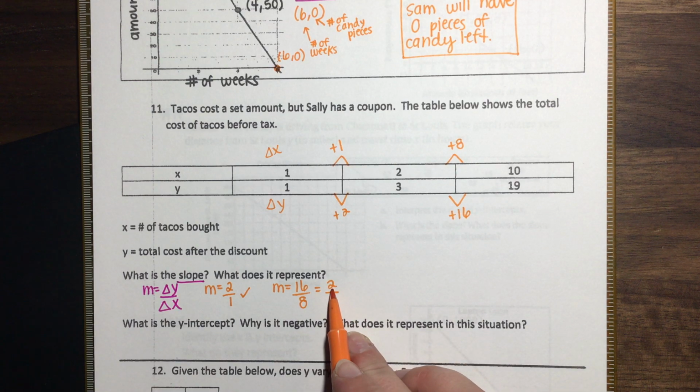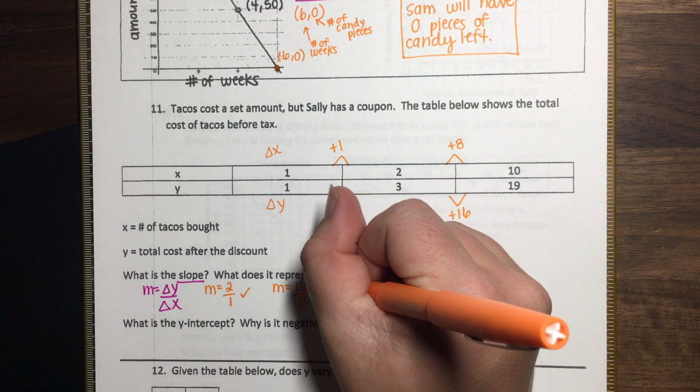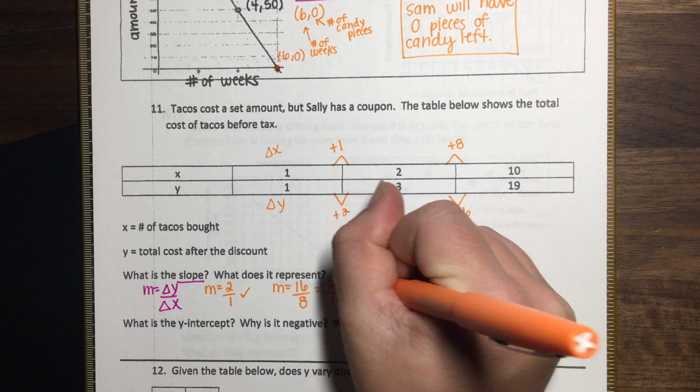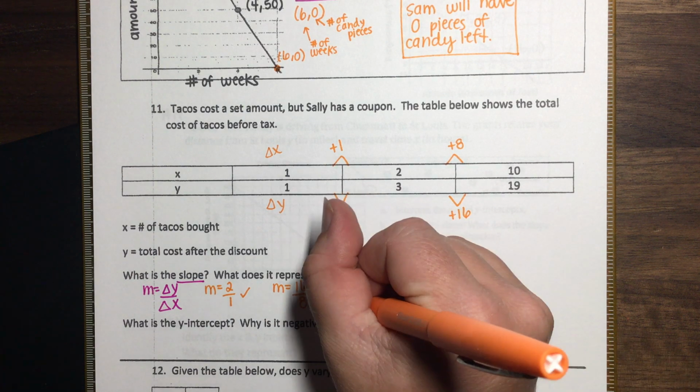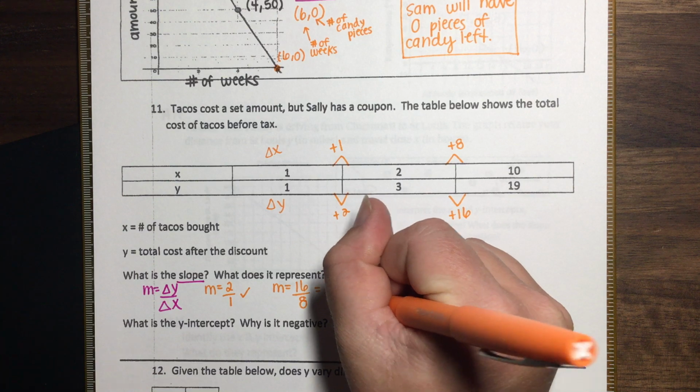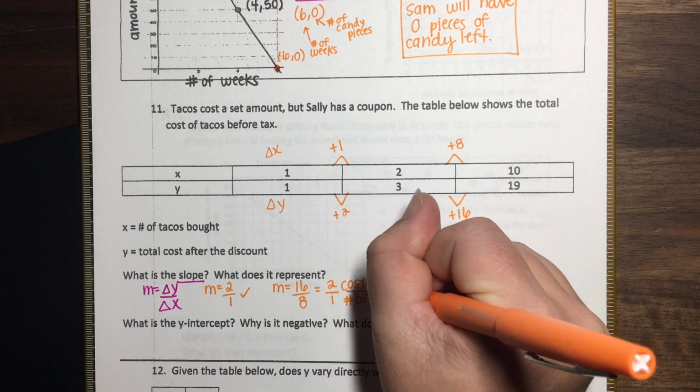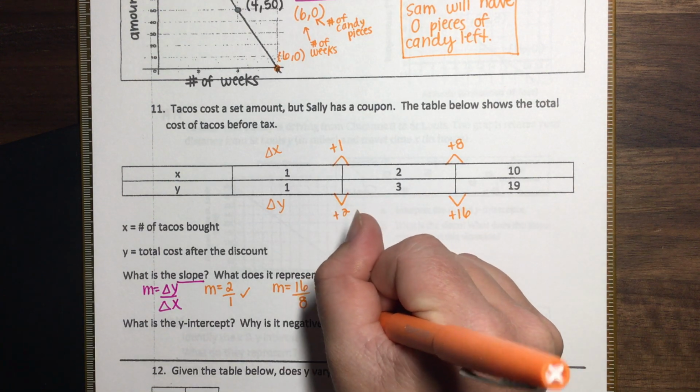So 2, my y value, it says is going to represent the cost in dollars. So cost in dollars. On bottom, it's the number of tacos. Number of tacos that are purchased or bought.